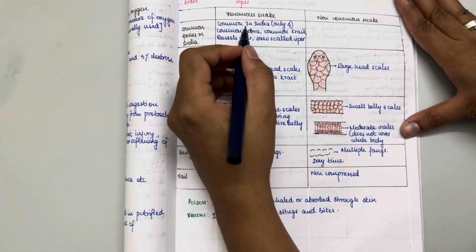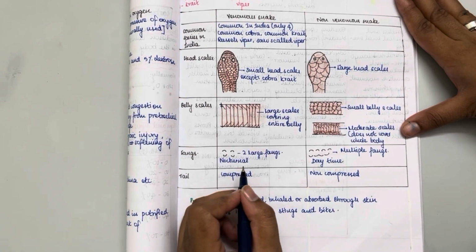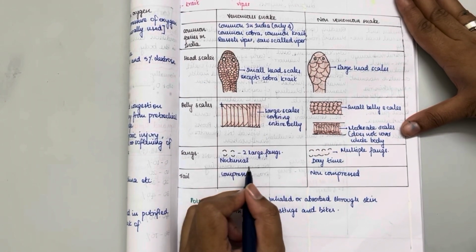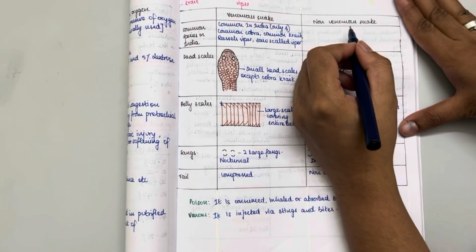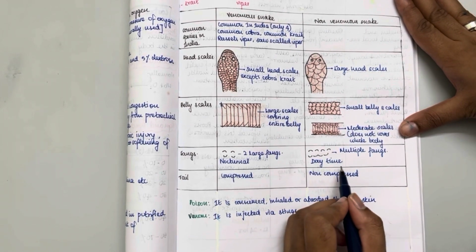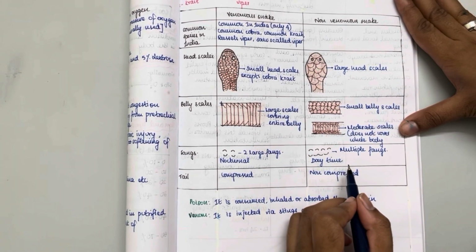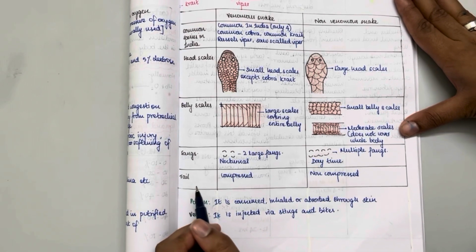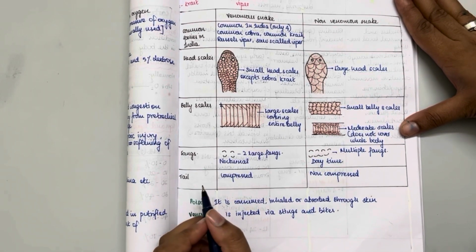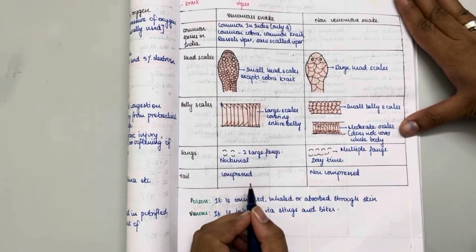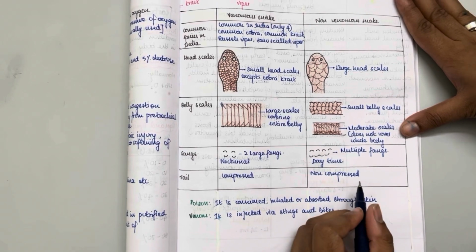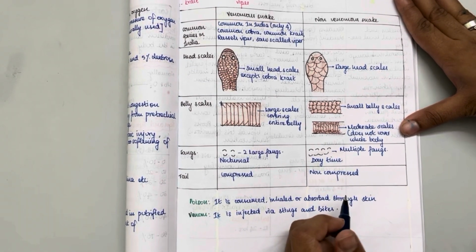And this venomous snake generally bites during the night, so it is nocturnal, and non-venomous snake is going to bite during the daytime, so it is a daytime snake. Next is tail. So the tail in venomous snake is going to be compressed, and in non-venomous snake, it is going to be non-compressed.